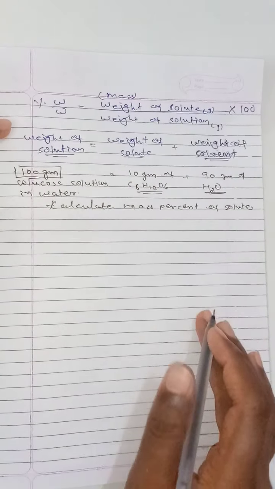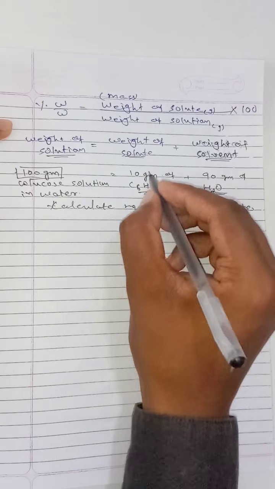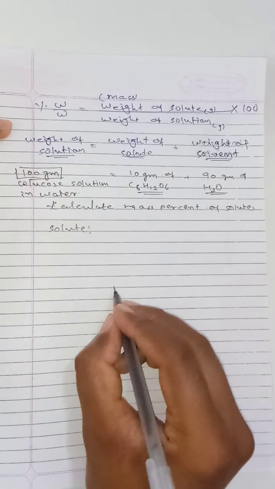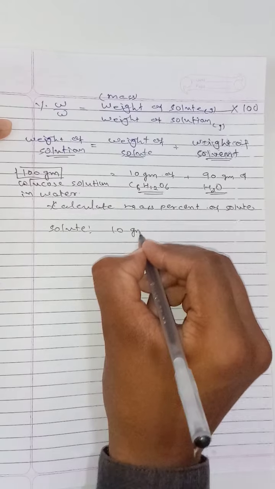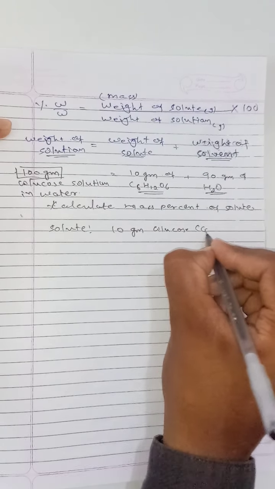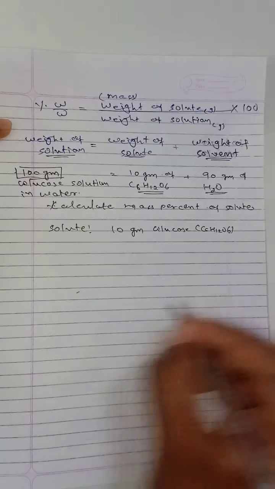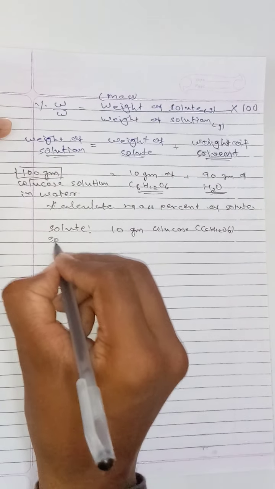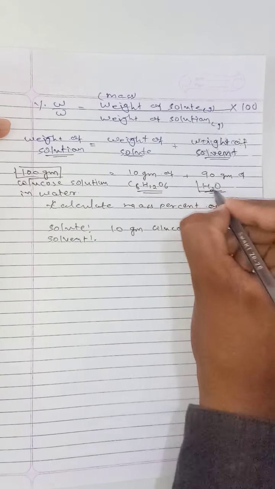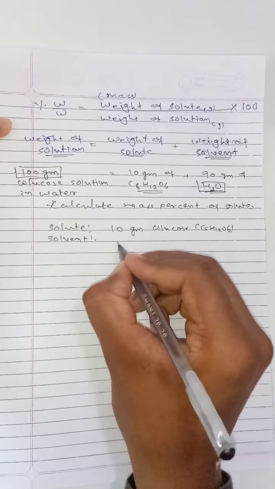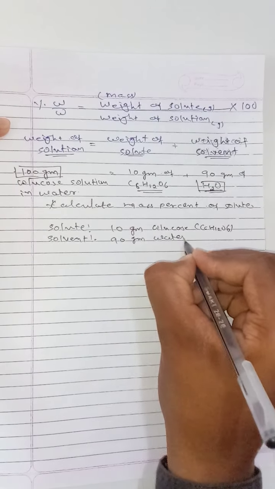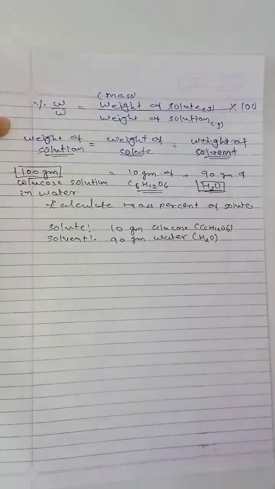That means here our solute is 10 gram glucose, C6H12O6, and the solvent, it is water, is 90 gram water, H2O.